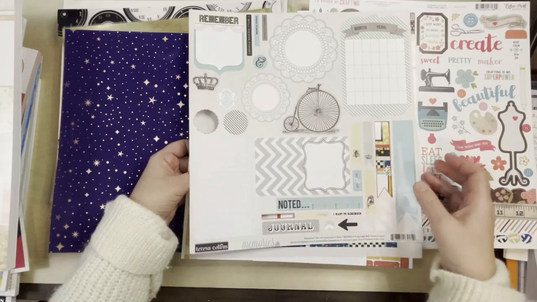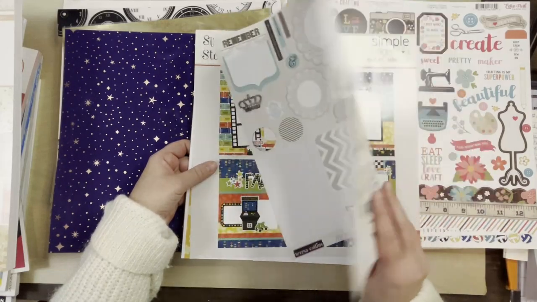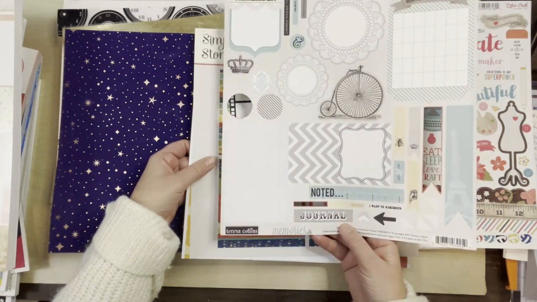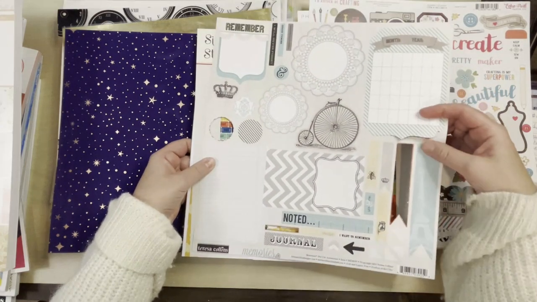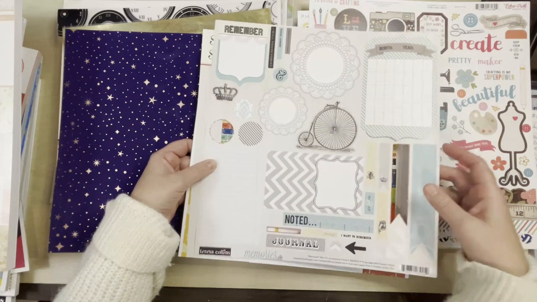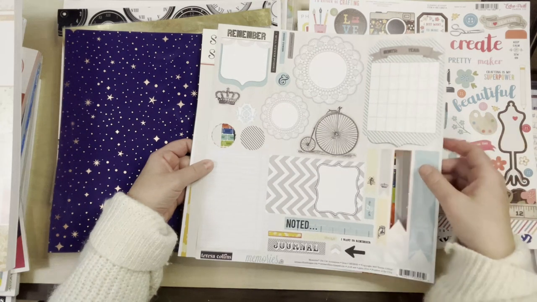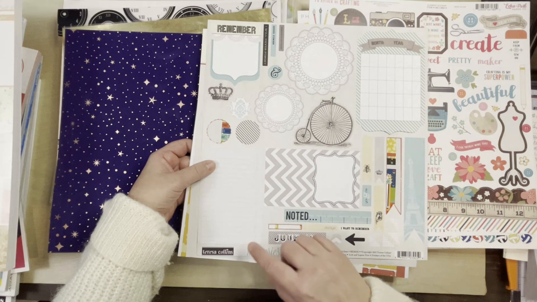I bought a collection at a garage sale. This is an older Teresa Collins set, and I had started to use some of these, and I had left it in the 12 by 12 form. These are all sort of punch out shapes. It's kind of like a cut apart, only it's pre-cut apart. So I had left it on my racks with my other Teresa Collins papers.